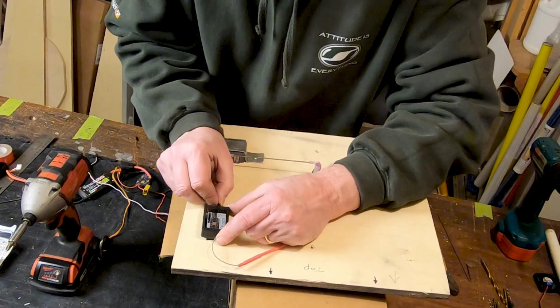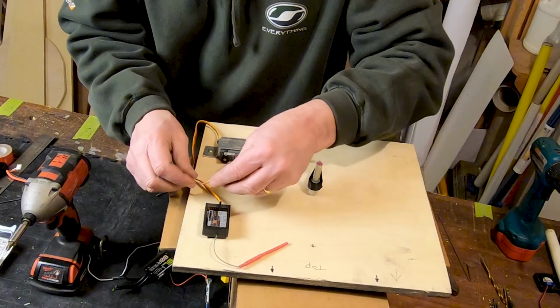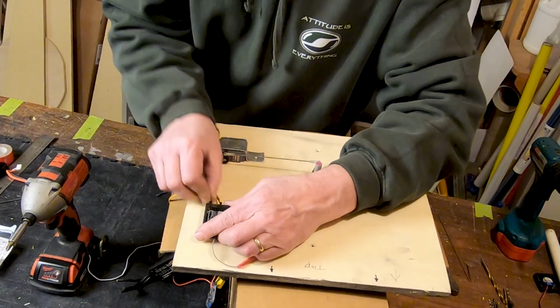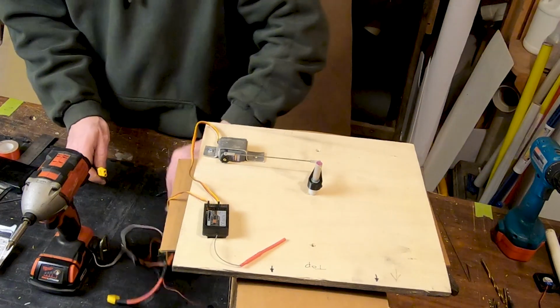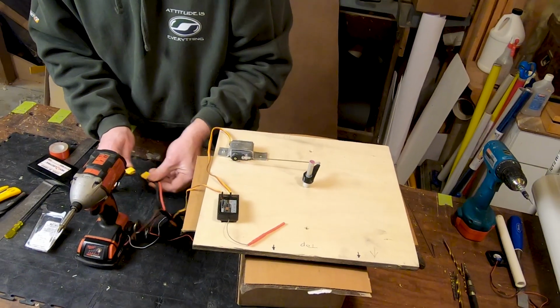This allows me to control the angle of attack of the wing from the front while I'm viewing through the front window. Also, if I wanted to add things like control surfaces and such, I could hook them up to the same receiver and control them from the same transmitter.